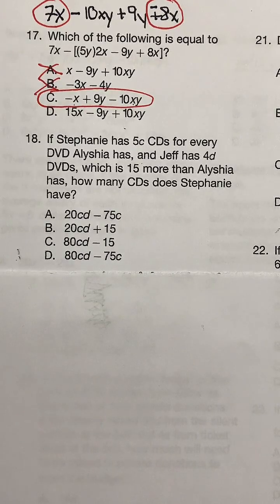We distribute the negative. That's what happened to the negative that was beside the parenthesis. That's how our positive 10xy became a negative 10xy. A negative 10xy became positive. And that's how our 9y was negative, became positive, and that's how the positive 8x became negative, because we distribute everything with that negative.